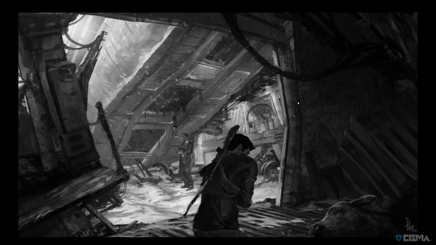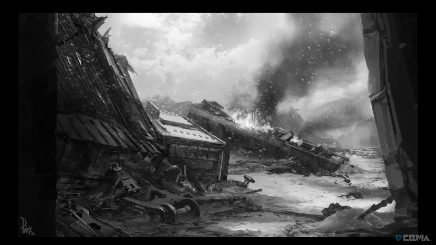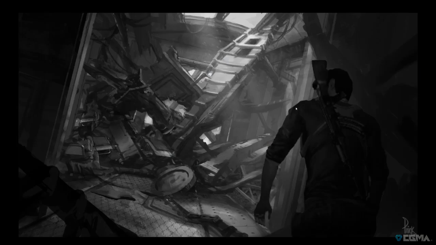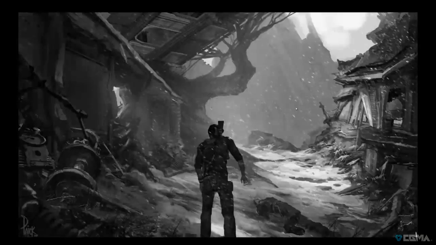So we want to think about this in a sense of three phases. The first phase is to understand where we are and the big shapes. So we're in the mountains, we're in the snow, and there's a big train wreck. That's stage one.